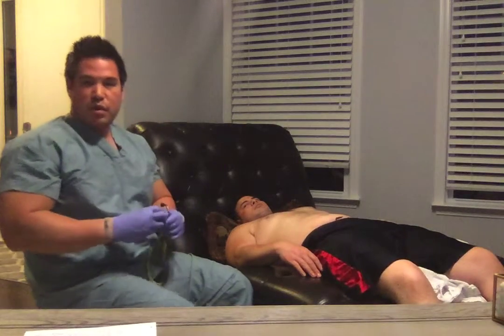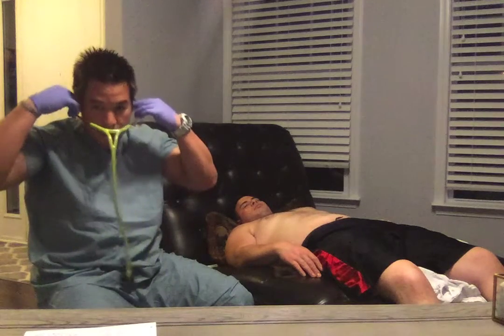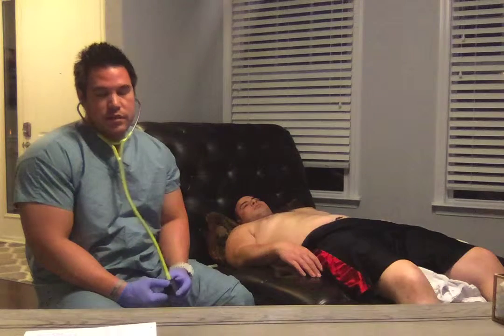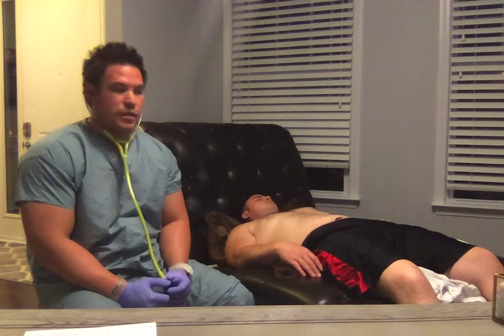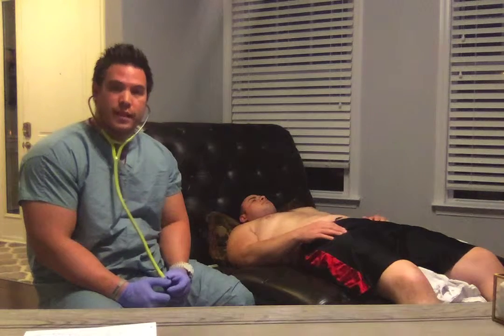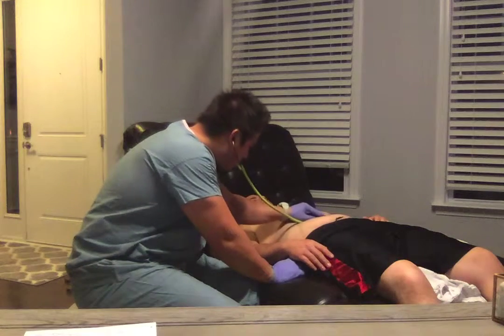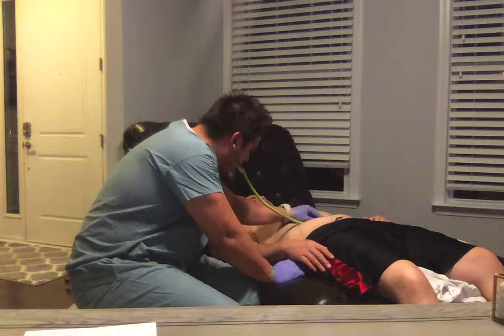Lastly, we want to go ahead and listen. With the bell of our scope, we want to listen to the arteries. We start by the aorta, so we want to make sure that we can auscultate the vasculature areas, starting with the aorta, following with that, we go down to the renal, then the iliac, and the femoral. Start right around the umbilicus. Bell of our scope. We're worried about hearing any bruits.